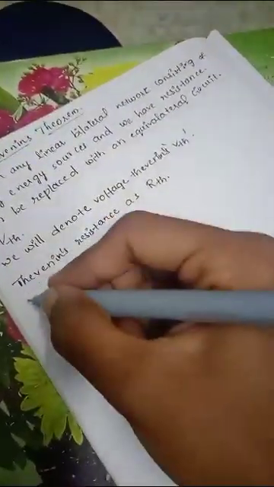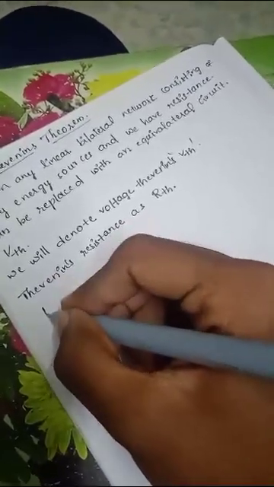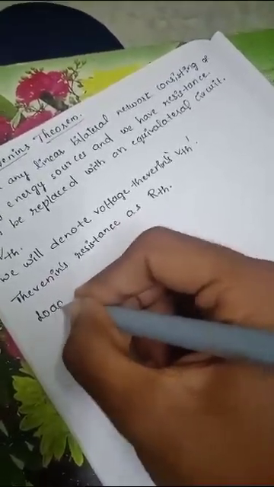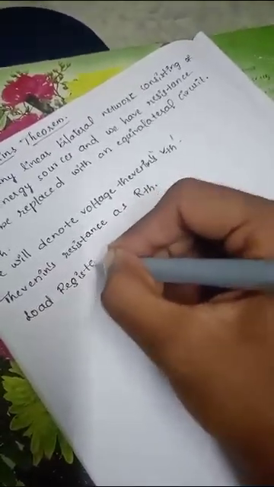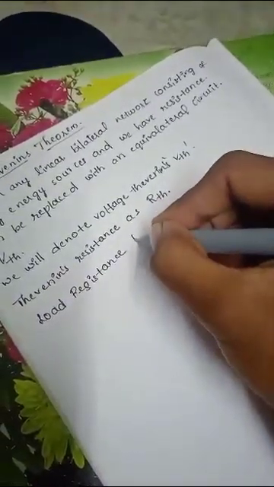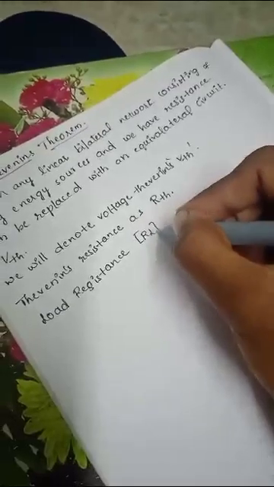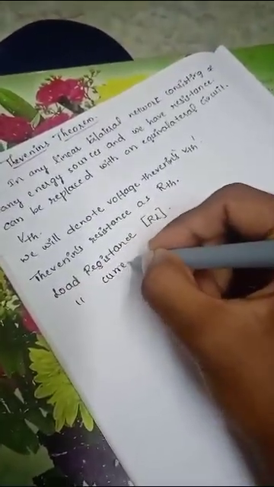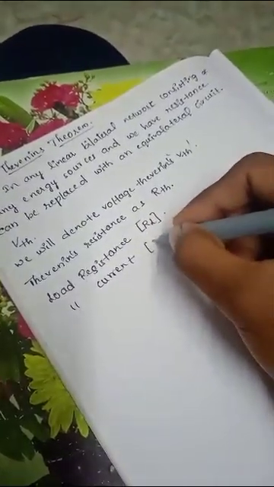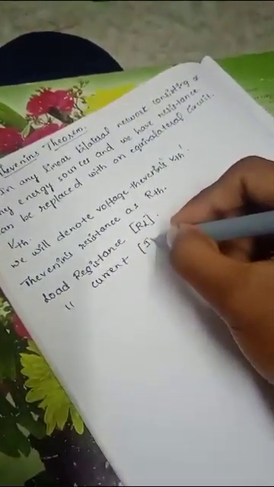And like that only, we will denote the load resistance as RL, and the load current as IL.